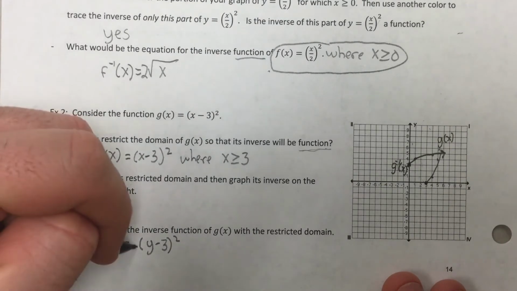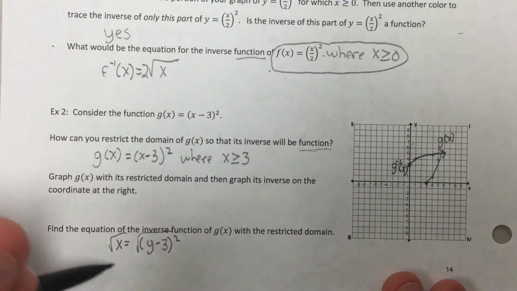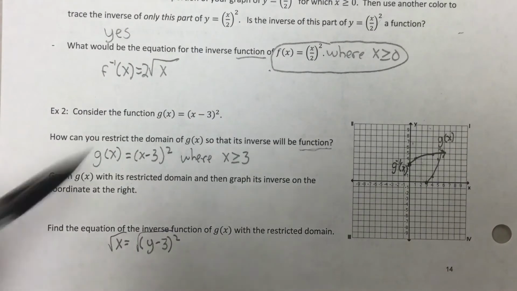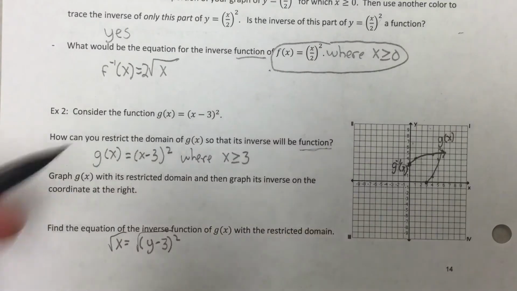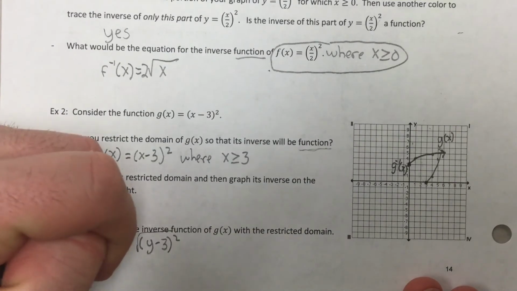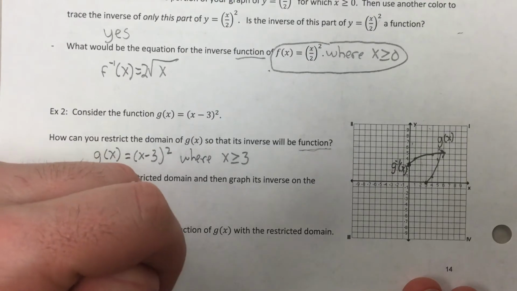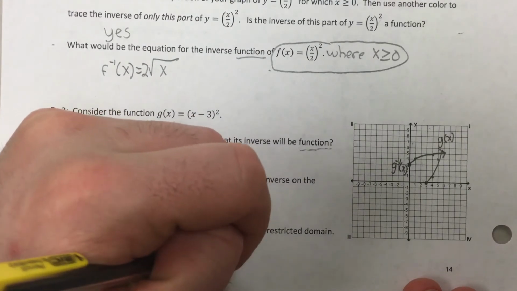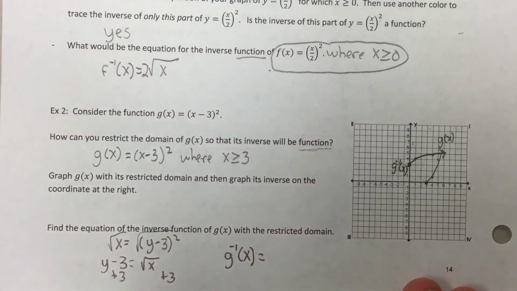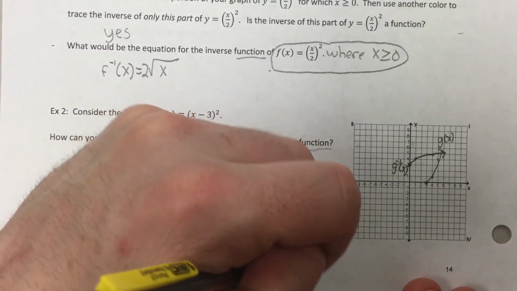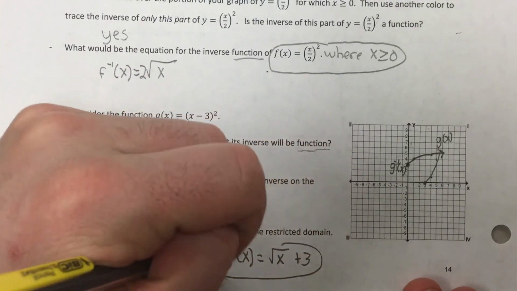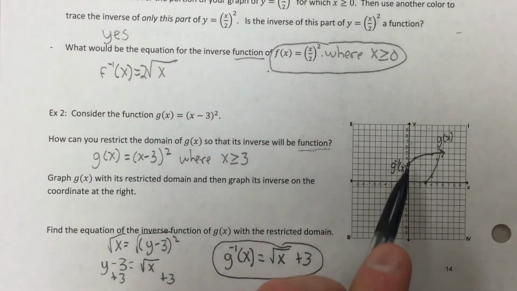First thing I would do is take the square root. And now, again, normally when we would take the square root, I'd write plus or minus, but since I only have the top part, I'm not going to do plus or minus. I'm just writing the positive part. And then I'd add 3 at the end. So my inverse, my g inverse of x, that is a function, would be the positive square root of x plus 3.